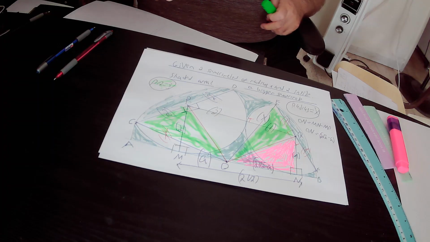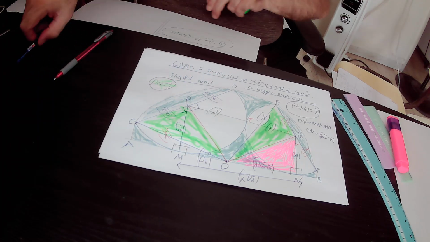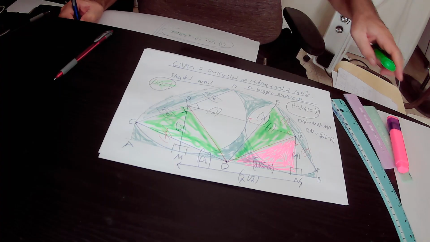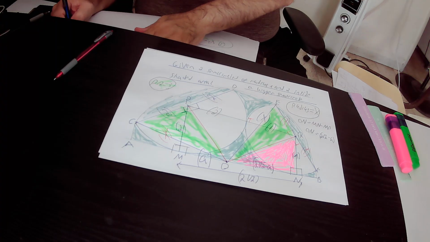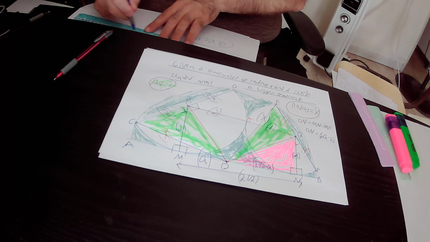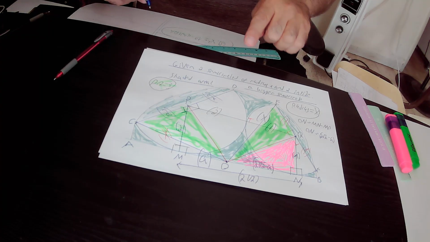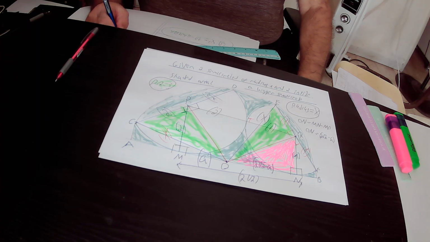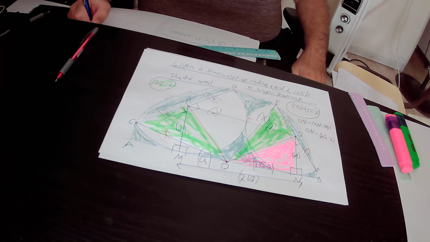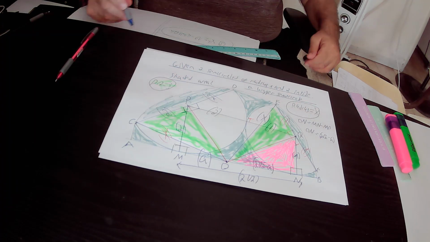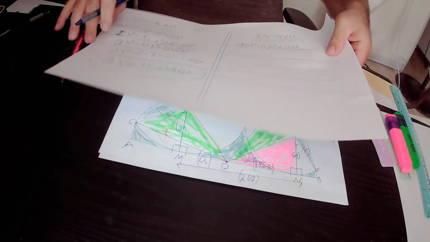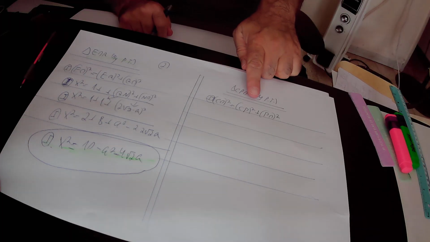So according to the Pythagoras theorem on this green triangle CPO, CO squared, that is the square of the hypotenuse, equals CP squared plus PO squared.